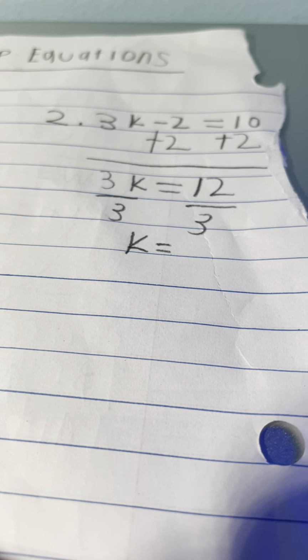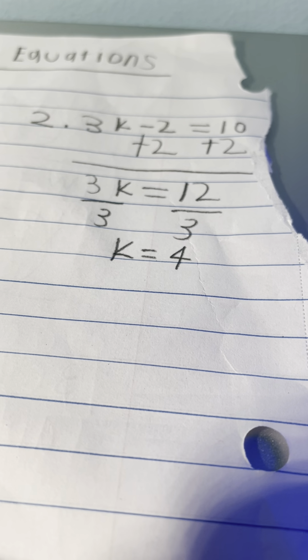Now, we are still not done. What is the opposite of multiplication? Yes, exactly. We divide it by 3. And then k will give us our answer. And that's going to be 4. So k equals 4.